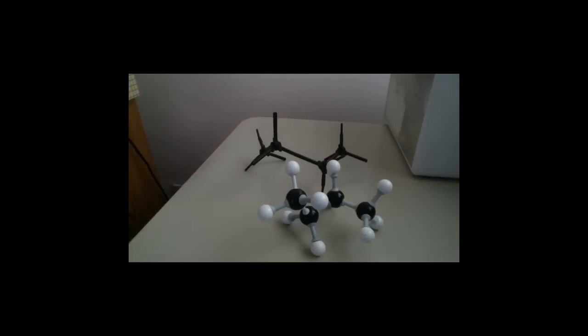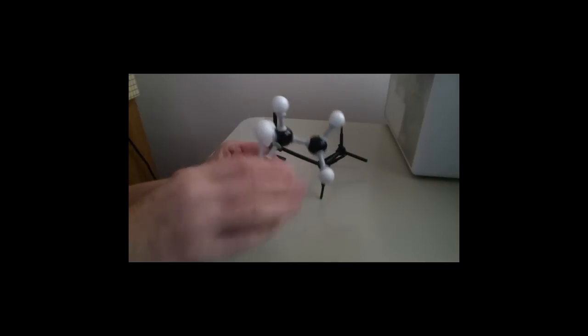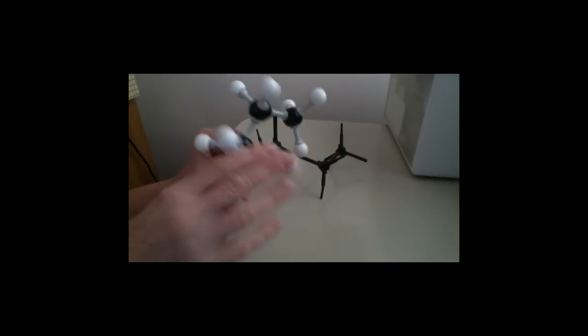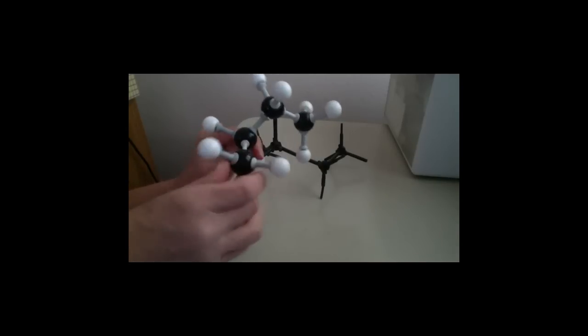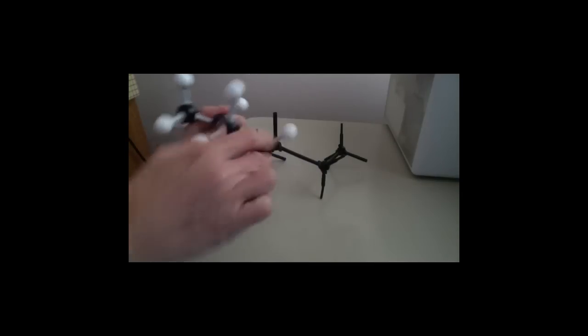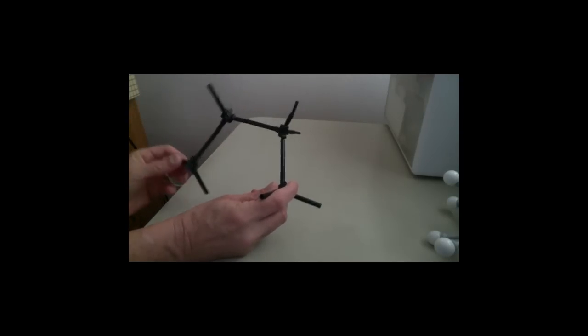Okay, regardless of the kinds of models you have, what we're going to be doing today is looking at rotation around the sigma bonds. For example, on a butane, you can rotate between the first and second carbon atom, the second and third carbon atom, or the third and fourth carbon atom. You can also see that rotational thing taking place with the stick models. In fact, this is one of the areas where stick models work very, very well.